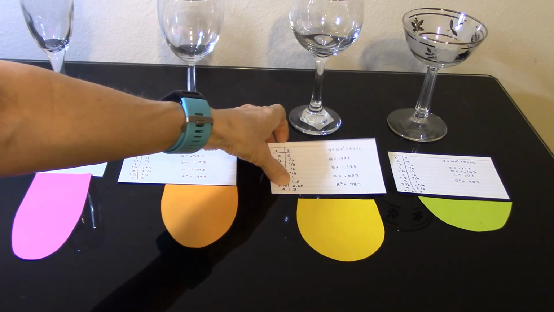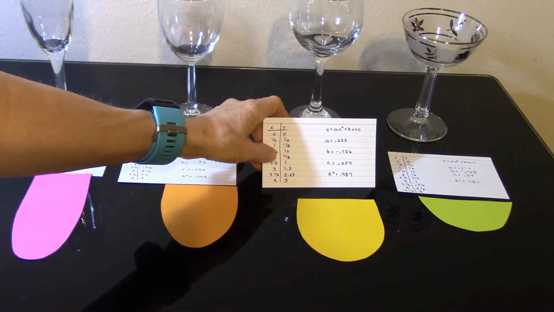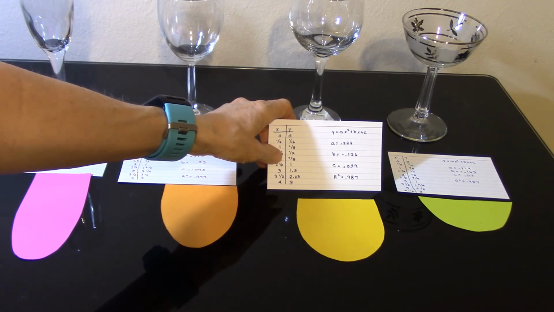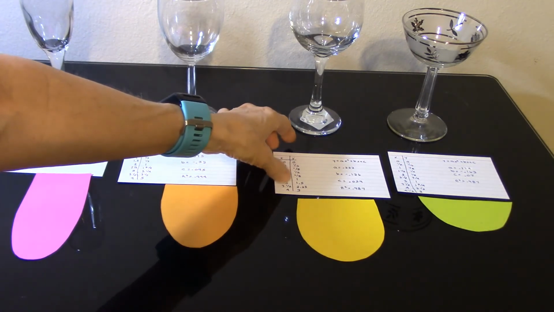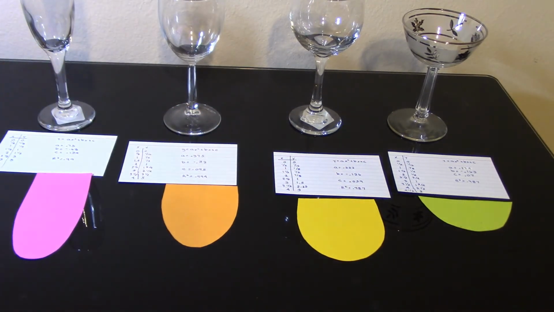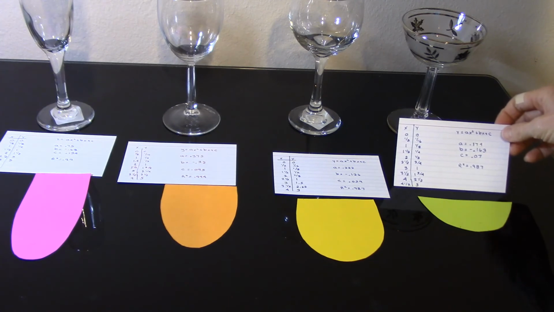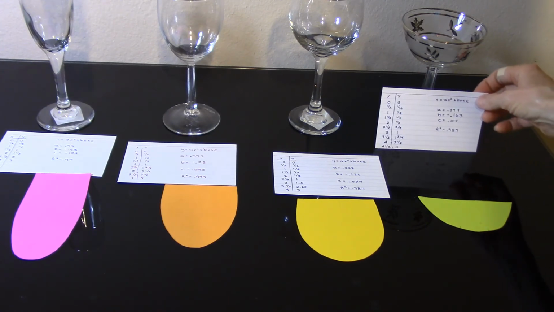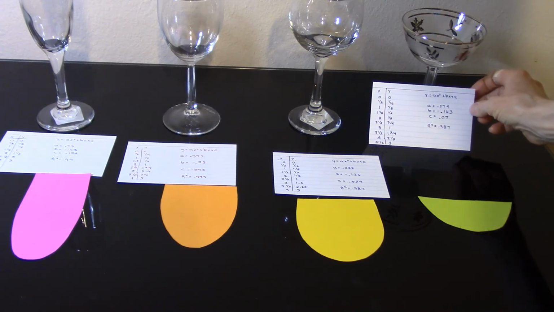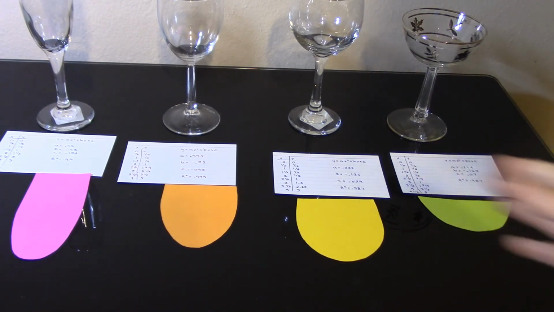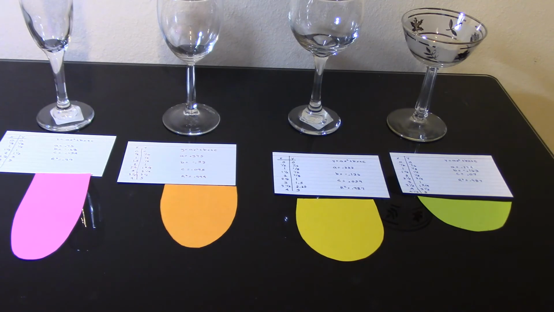For the third one, our coefficient in front of the x squared term is 0.222. And for the last one, our coefficient is 0.174. So what we notice is that in each one of the equations, as the cup gets wider, the coefficient in front of the x squared term gets smaller.